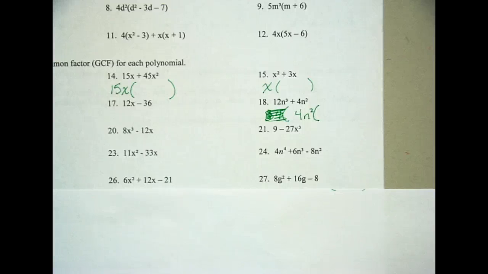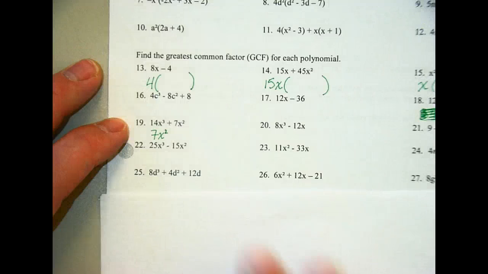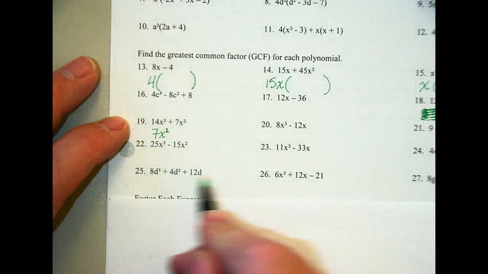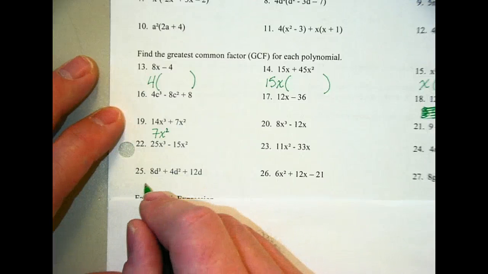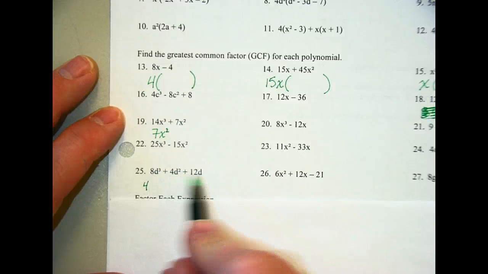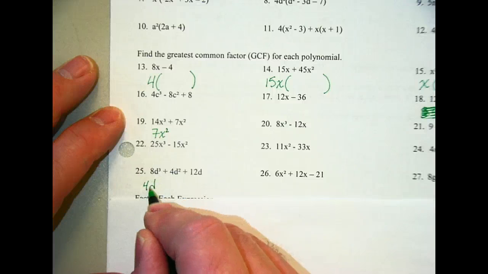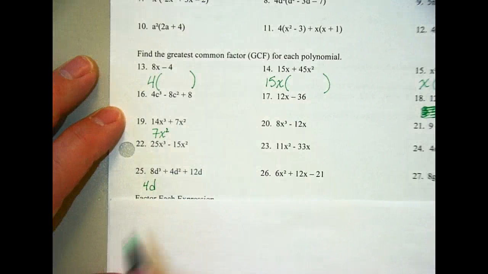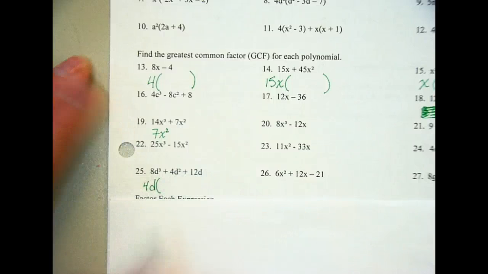Good question. Yeah, Mackenzie? On 25, there's 2 of them that have a cube and a square. So there's more than one. There's 3 of those D's, right? So numerically, you got 4. And then in terms of D, we have to take the smaller of the powers, so it would be D to the first. You can always make a bigger power, but it's harder to make those smaller ones.